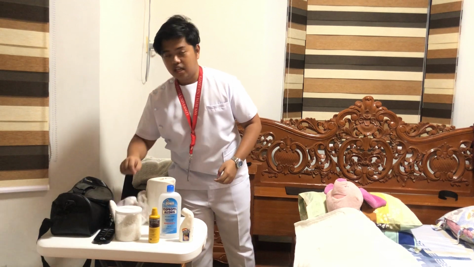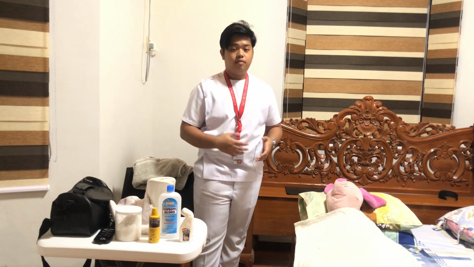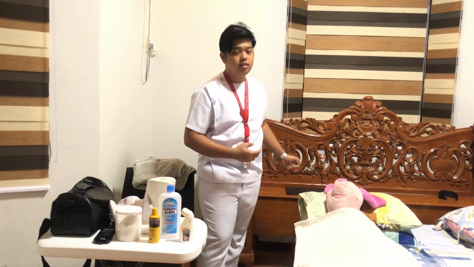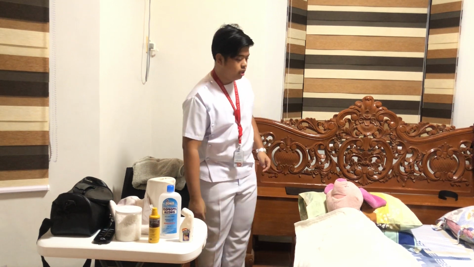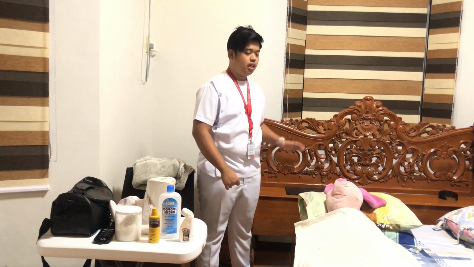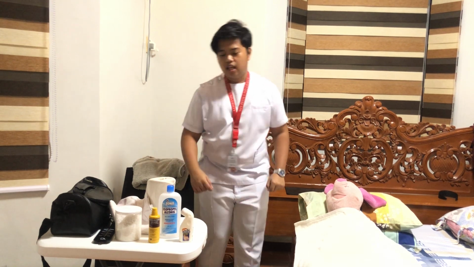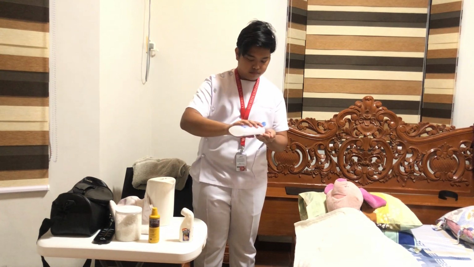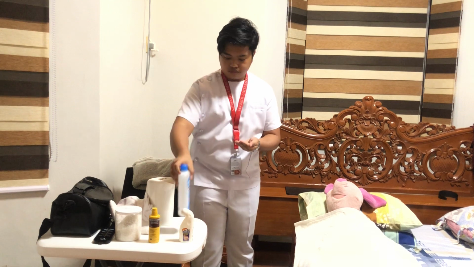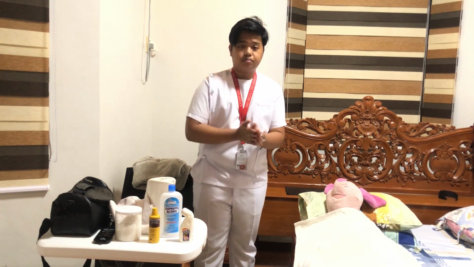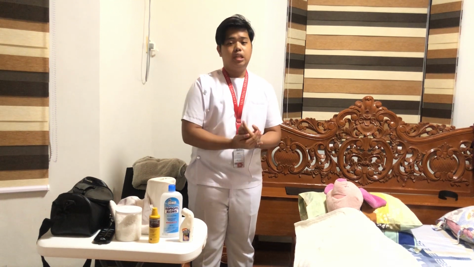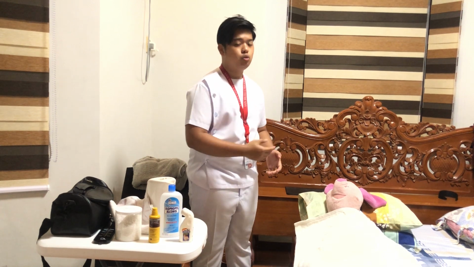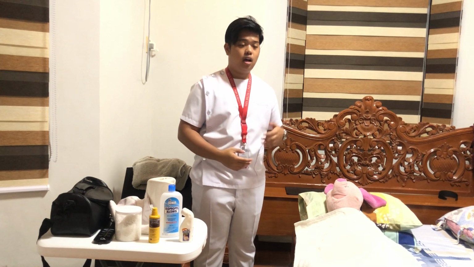And just like what I have said, we need to document every finding or data that has been gathered, and also the procedure itself. And then right after that, we need to again provide privacy, and then we need to perform hand hygiene. And then afterwards, we need to leave the patient so that she will have her rest.